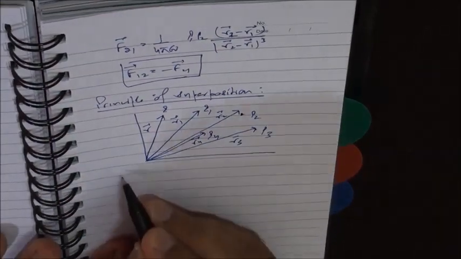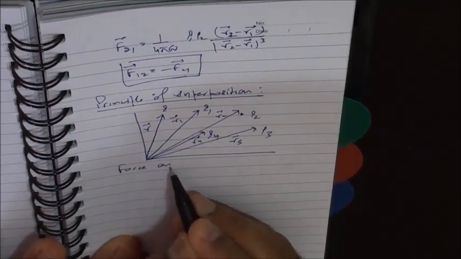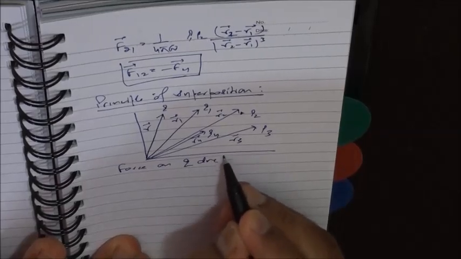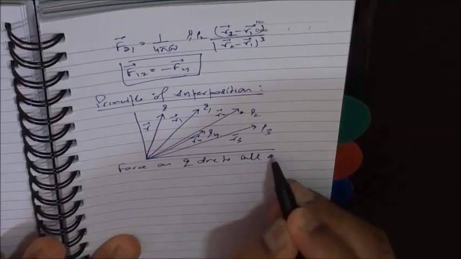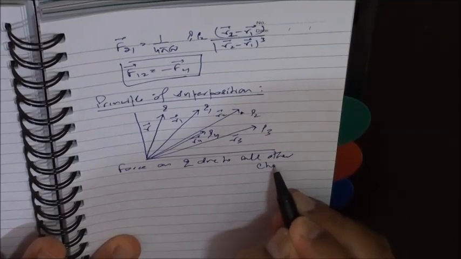I want the force on Q due to all other charges.